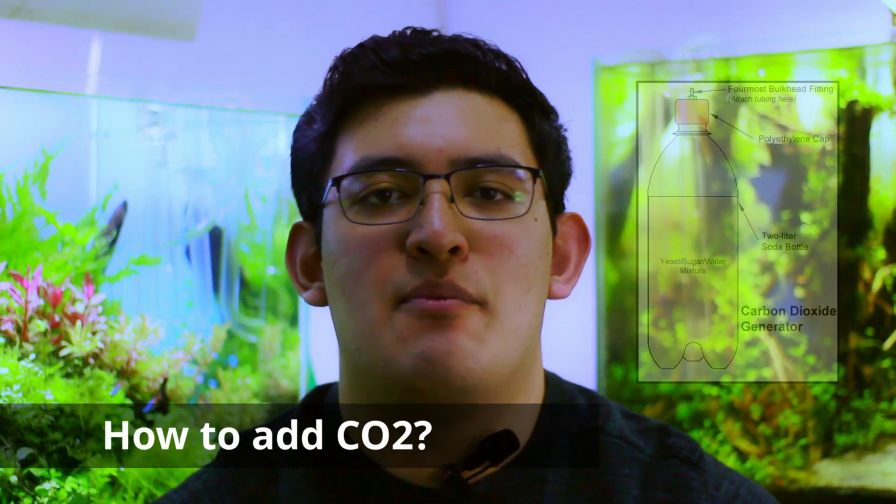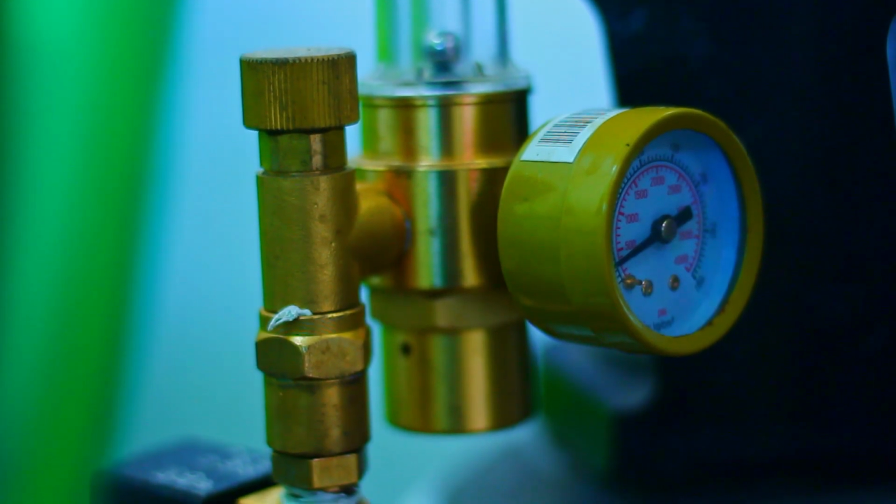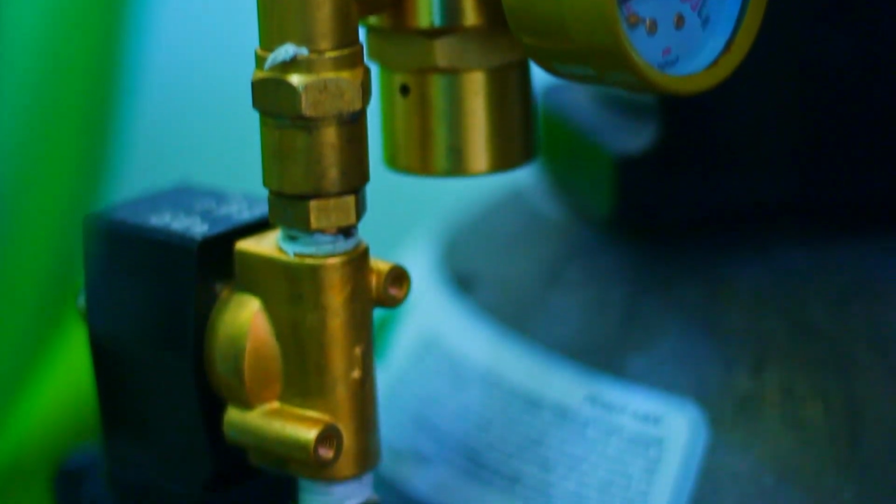There are many different ways to add CO2 to the aquarium, from DIY methods to professional ones such as pressurized CO2. So all in all, it is important to add CO2. Whatever form you can add to your aquarium, it will help your plants to grow faster and healthier.